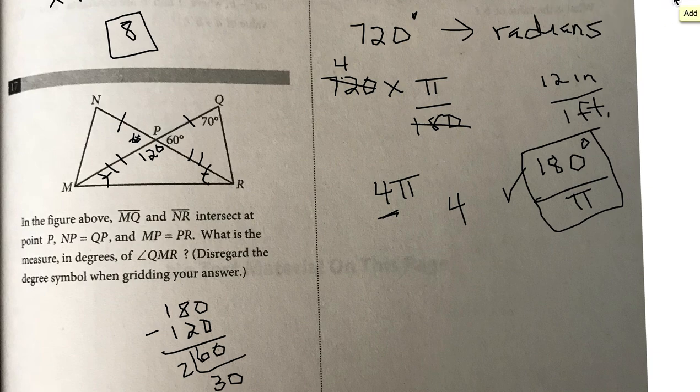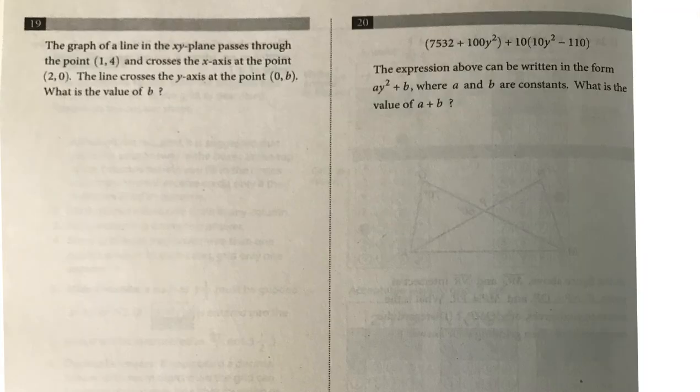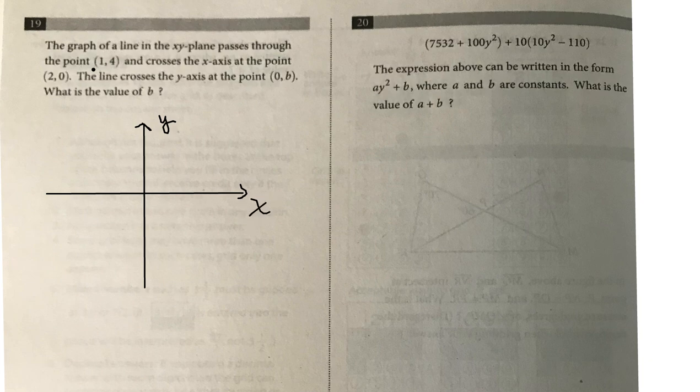Okay, hold on, I have to find it. All right, the graph of a line in the xy plane passes through the point 1, 4. So I'm going to draw my lines again. Anytime there's a line problem, I would draw the lines. Draw as much of the problem as you can. I draw everything when I do a test. So the graph of the line in the xy plane passes through the point 1, 4. I don't even know what I'm doing yet, but I'm just graphing it. And it crosses the x-axis at the point 2, 0. So it's going to cross right down here. Okay, 2, 0.